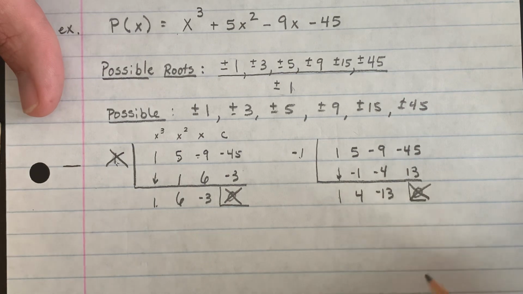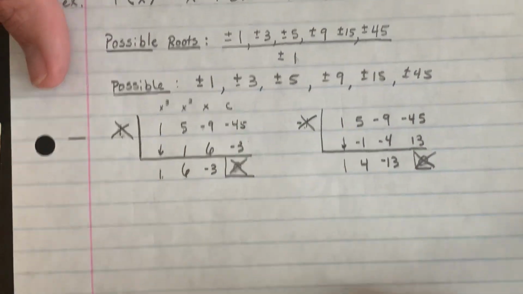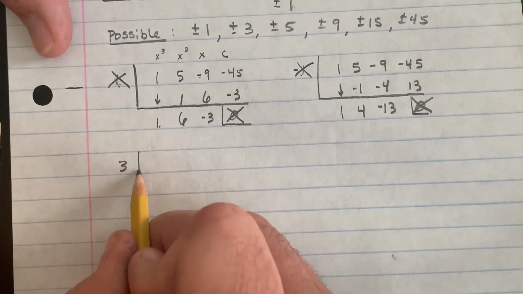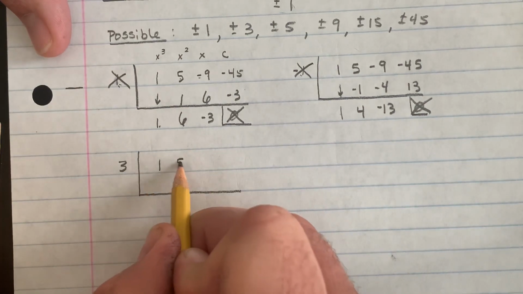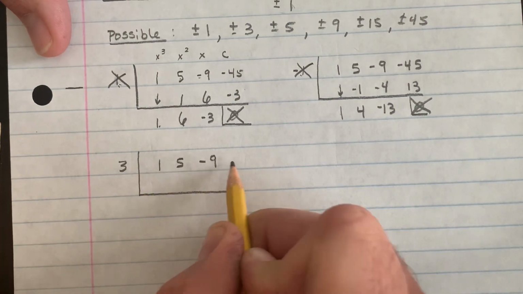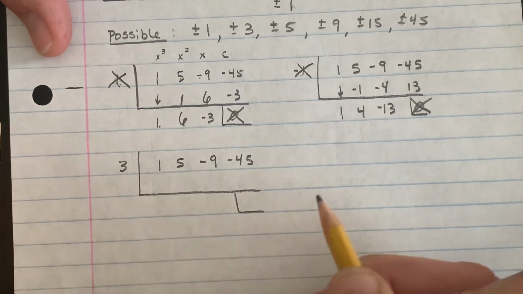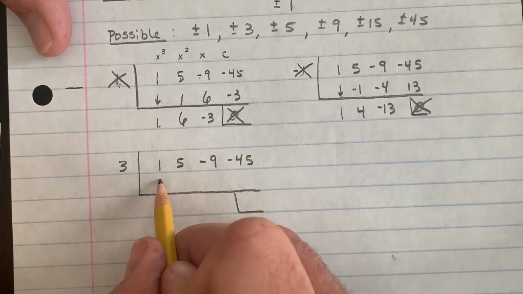Again, that won't get me to 0, so negative 1 is not a root. So now let's try positive 3. And sometimes you might skip around, or maybe you look at it and see one that you think might work. So you don't have to start with 1, but you can.